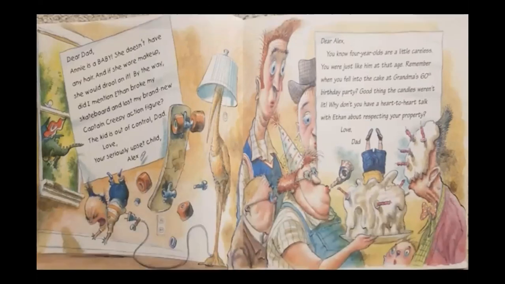Dear Alex, you know 4-year-olds are a little careless. You were just like him at that age. Remember when you fell into the cake at Grandma's 60th birthday party? Good thing the candles weren't lit. Why don't you have a heart-to-heart talk with Ethan about respecting your property? Love, Dad.